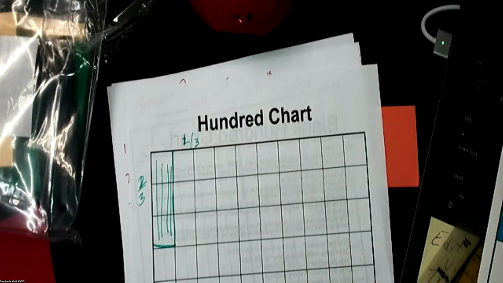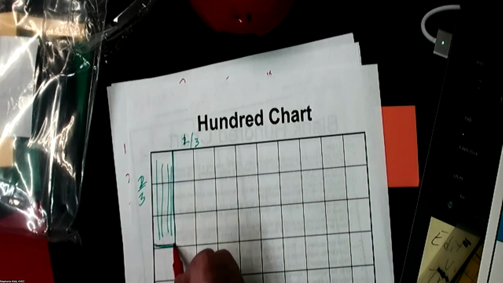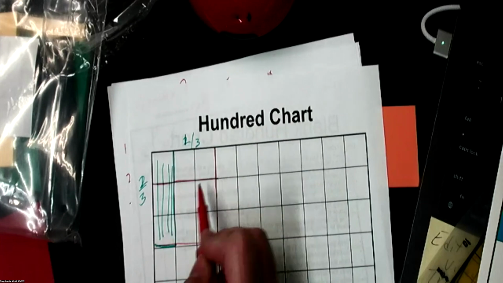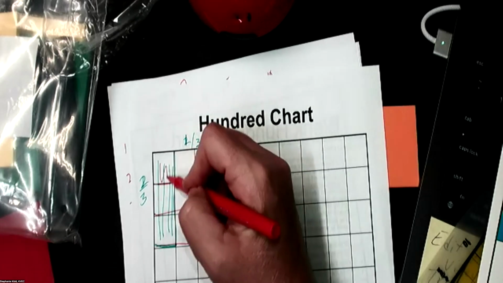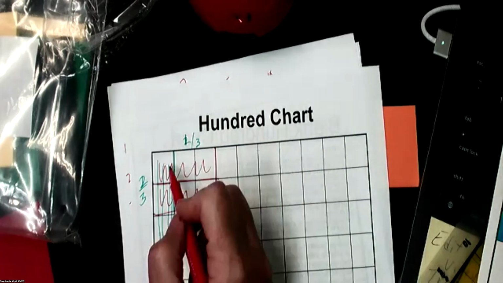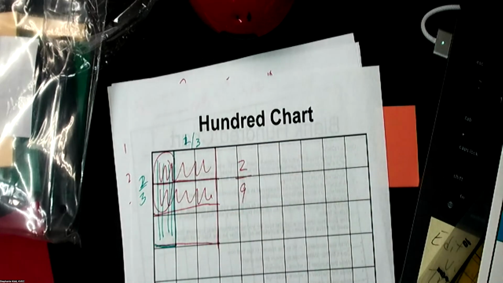So 2/3 this way, I'm going to actually do, okay, this is thirds over 3. 1, 2, I'm coloring this in this way, coloring this in this way. Where's both colors at? Right here. How many? 2 out of, and then we talk about 2 ninths. And so that's another way for them to be able to see it.